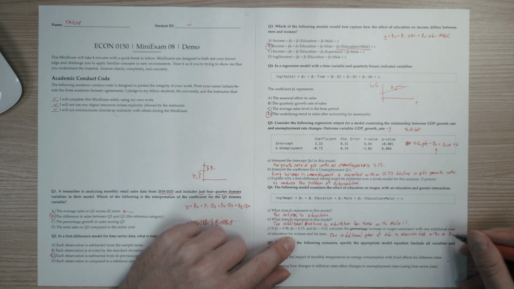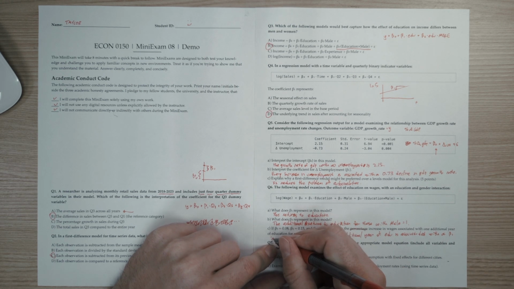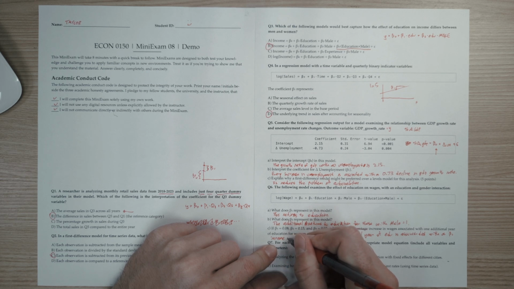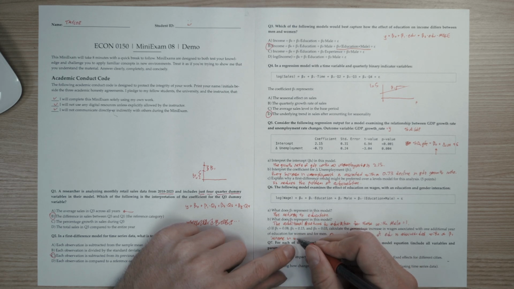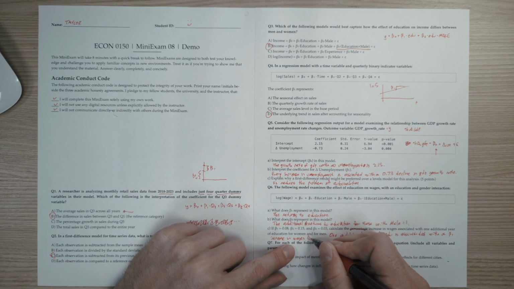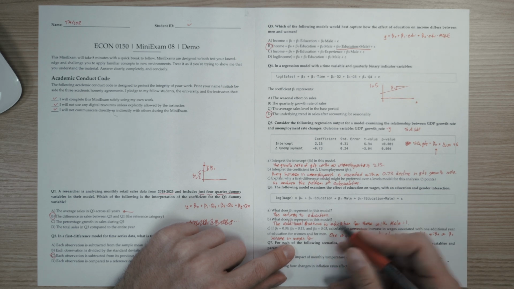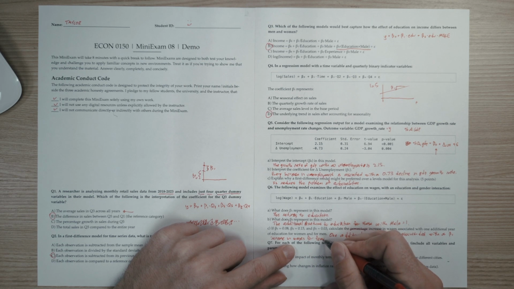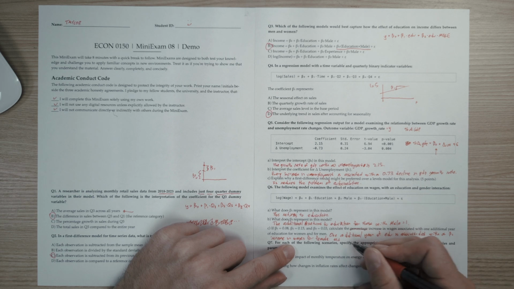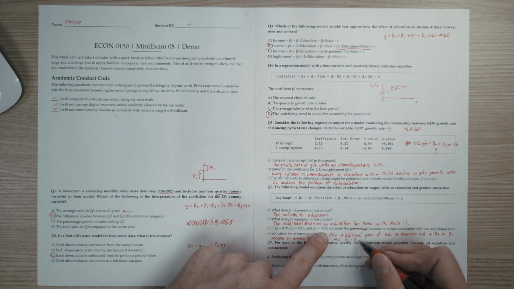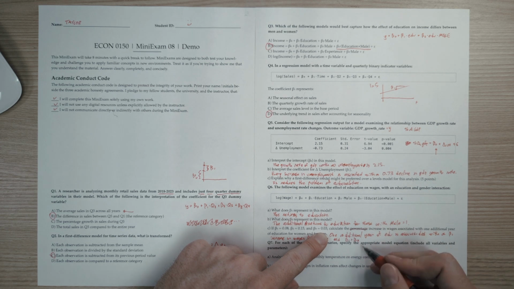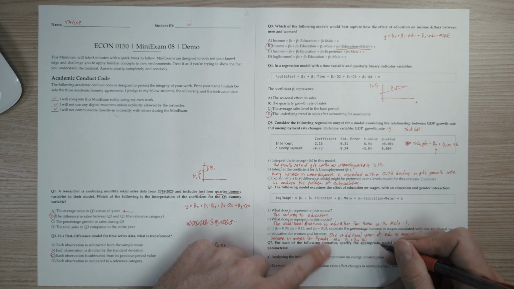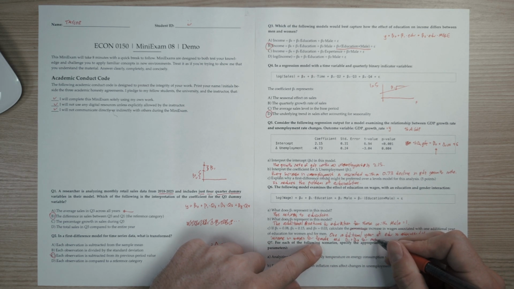So this is beta 1 increase in wages for female, and beta 1 plus beta 3 for male.